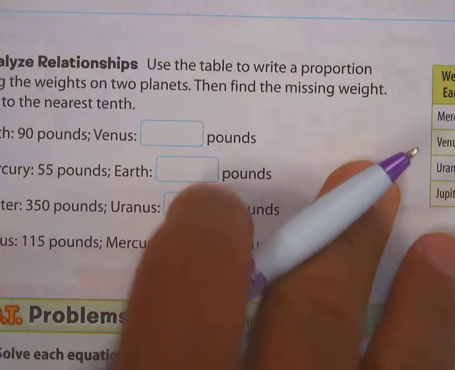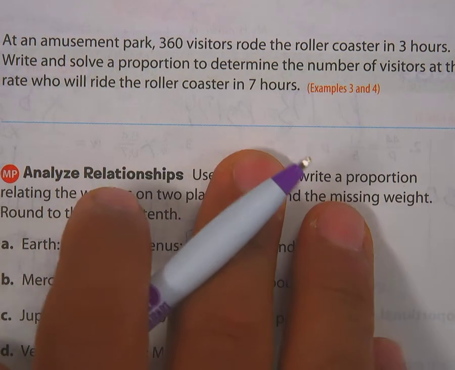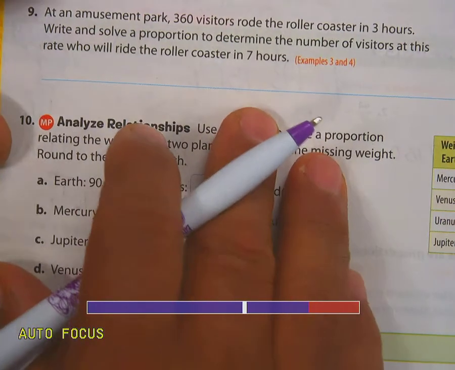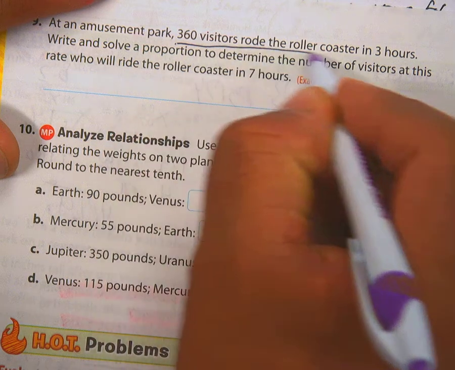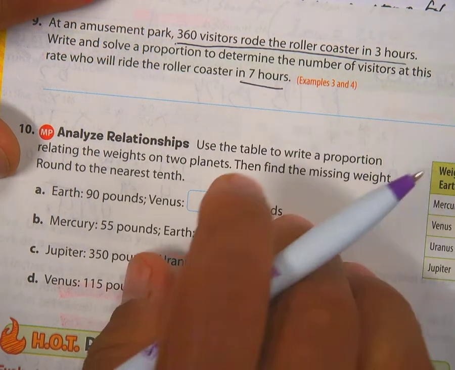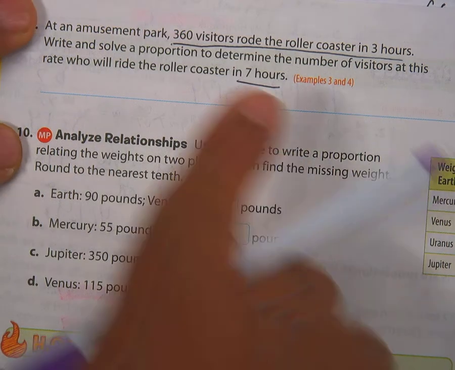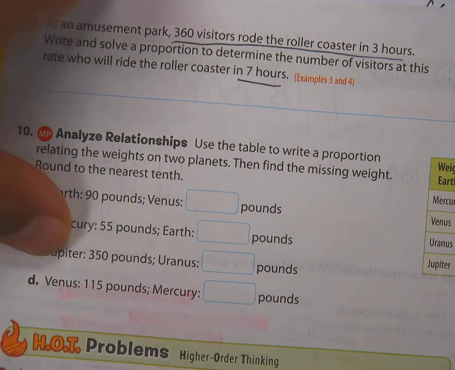The same thing for number 9 here. Es lo mismo. The same thing. Set up your two ratios. They give you one there, and they give you a number. Set them up, two ratios, put in a proportion equation next to each other. And you get the answer.